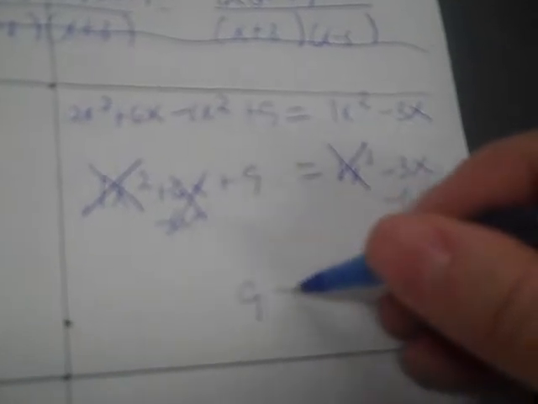And I'll subtract 6x. That's going to give me 9 equals negative 9x. Divided by negative 9, and that's negative 1. Okay, next one.